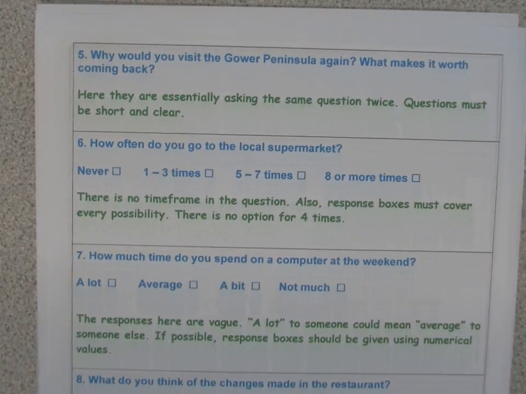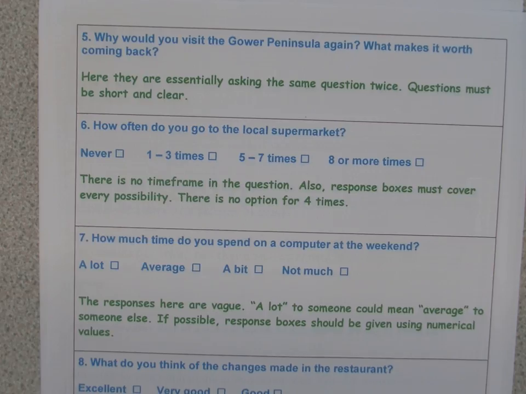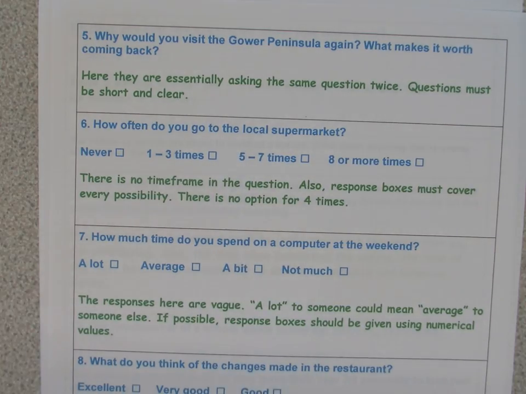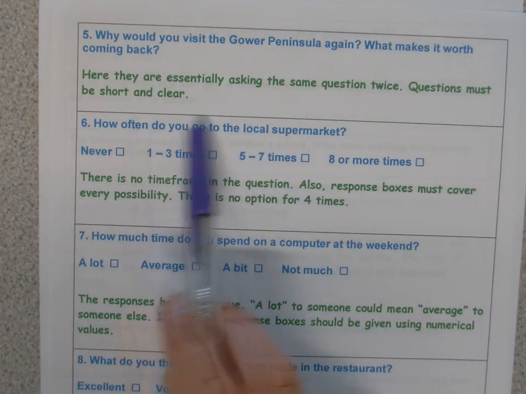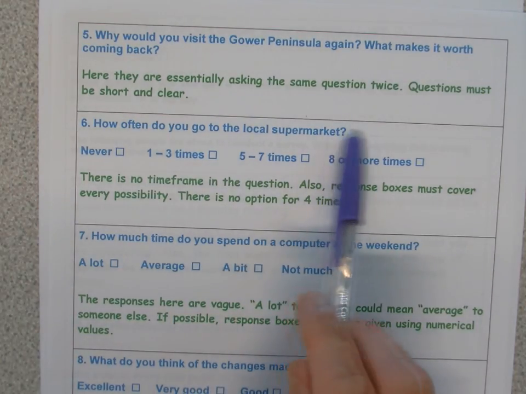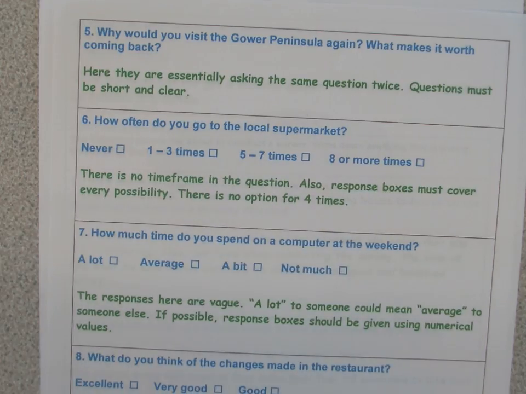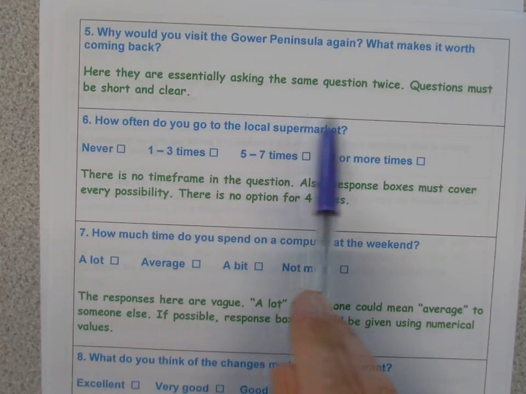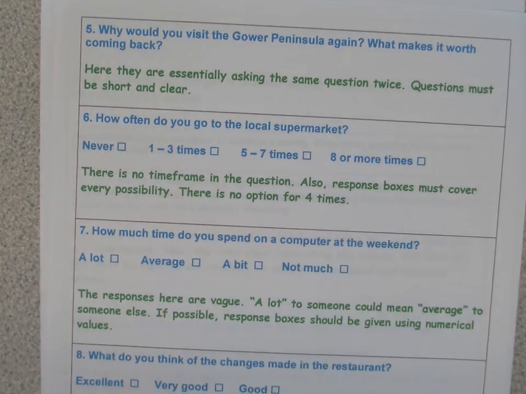Okay, number 6, it says, how often do you go to the local supermarket? Well, you can see here, again, if you look here, notice, what about 4? If you click for 4 times, it doesn't include every option. And also, how often do you go to the local supermarket? Well, there's no time frame in that question. It doesn't say per week or per month or per year, right? When you ask a question like this, you need to say how often do you go to the local supermarket in a month. Okay, you need to have a time frame there.